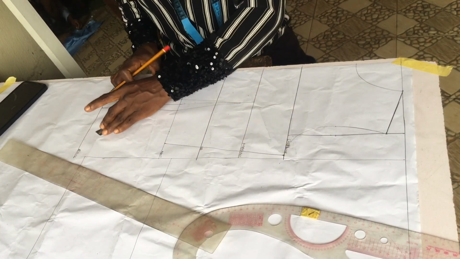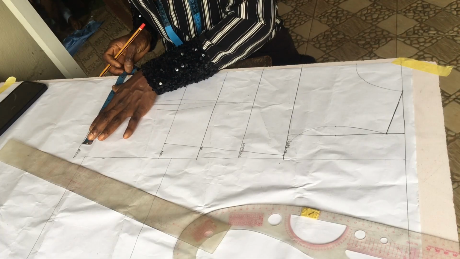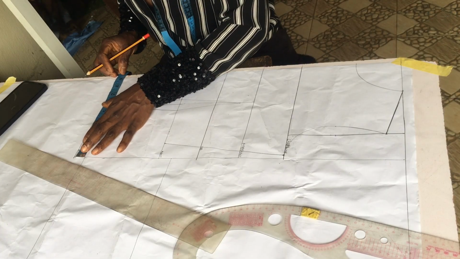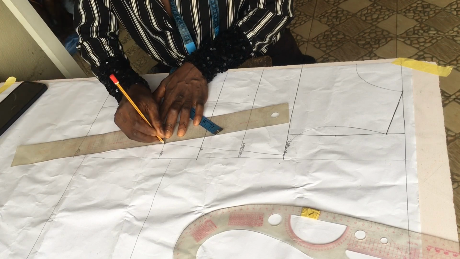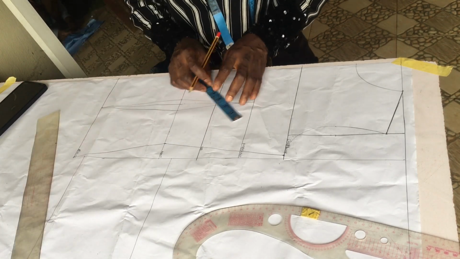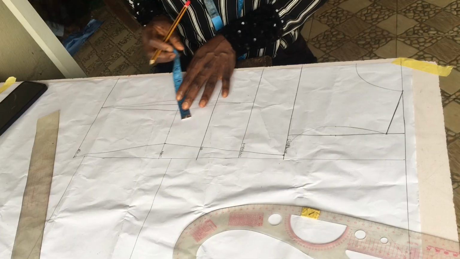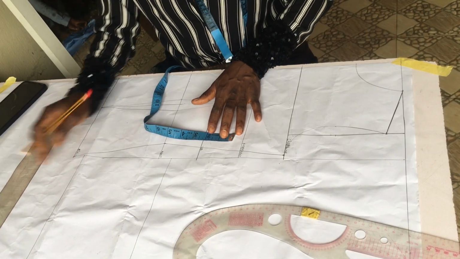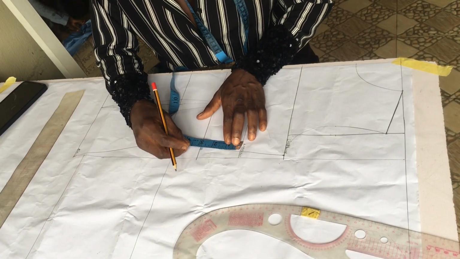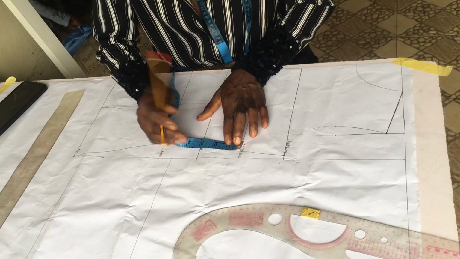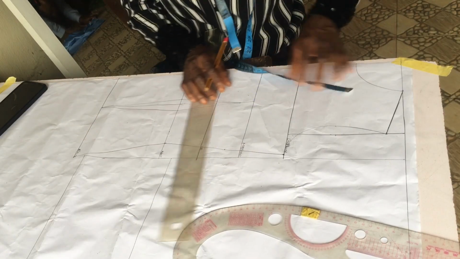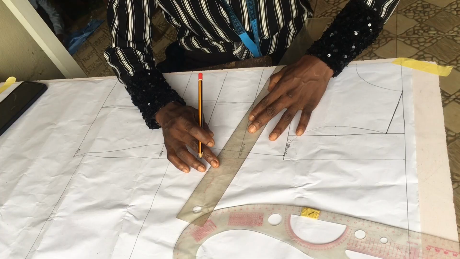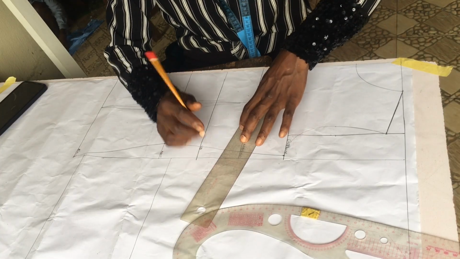So you put your hip measurement. The hip we are working with is 16. You just connect like this. So the difference from your front and your back is 1 inch. You can see it here, 1 inch. So 16 minus 15 gives you 1. Place it like this. You take it to your nipple point like this.